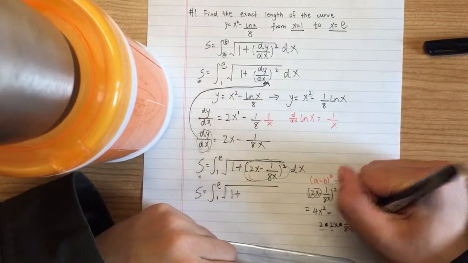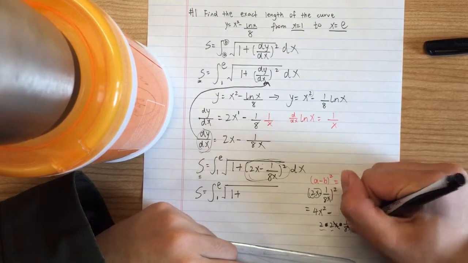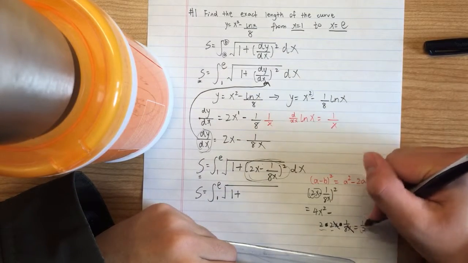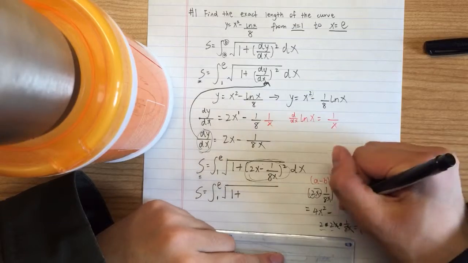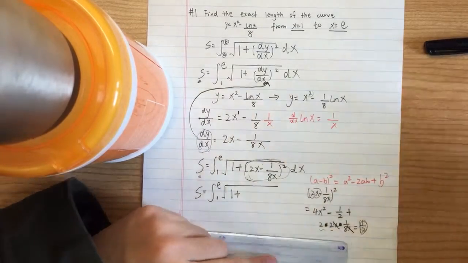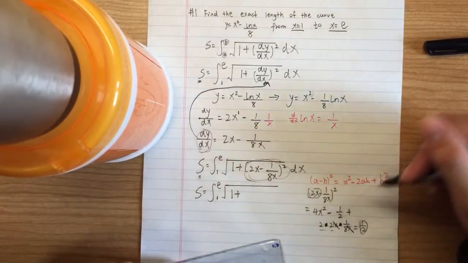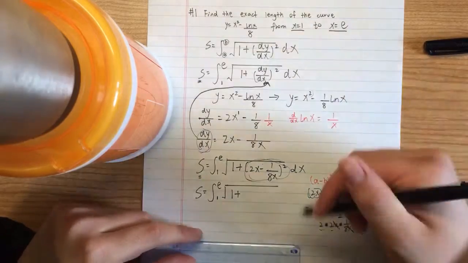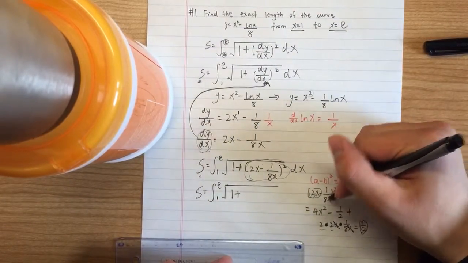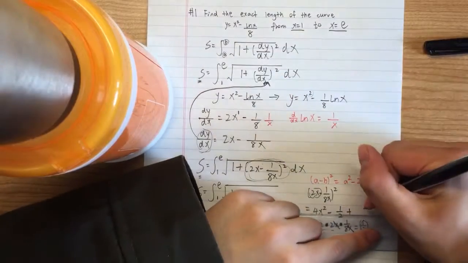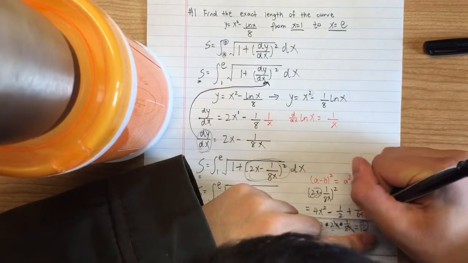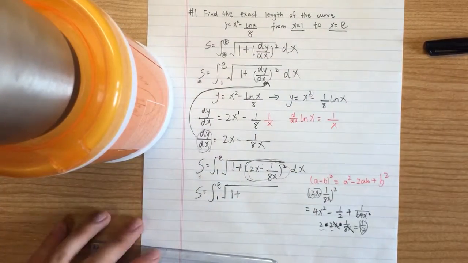And we cancel out x here, we cancel out x here. So we get 1 over 2. So here is minus 1 over 2, plus the square of 1 over 8x, which is 1 over 64x squared.